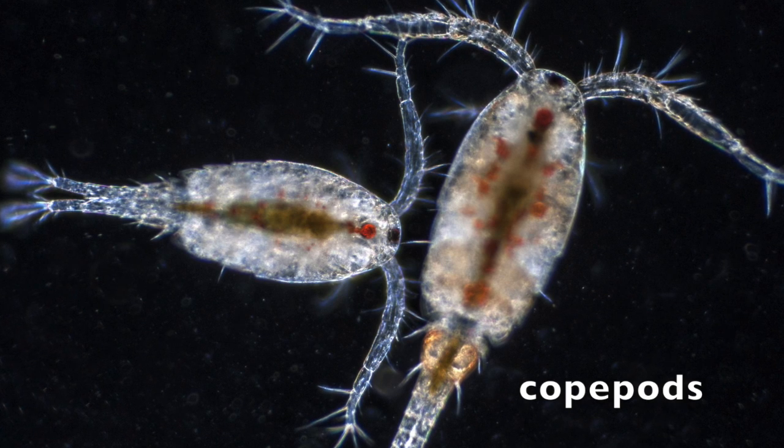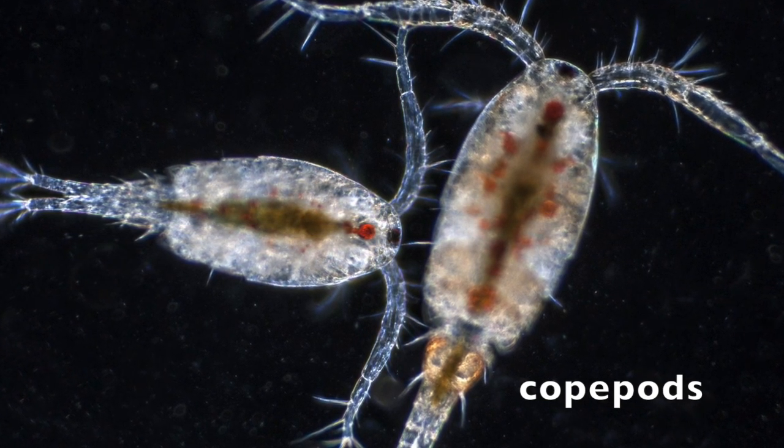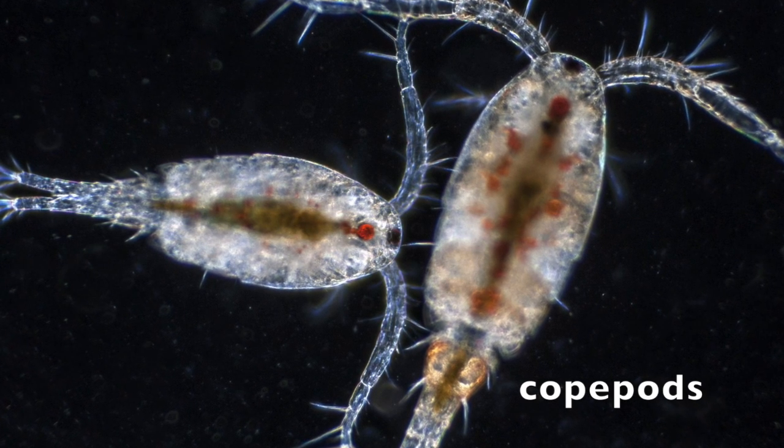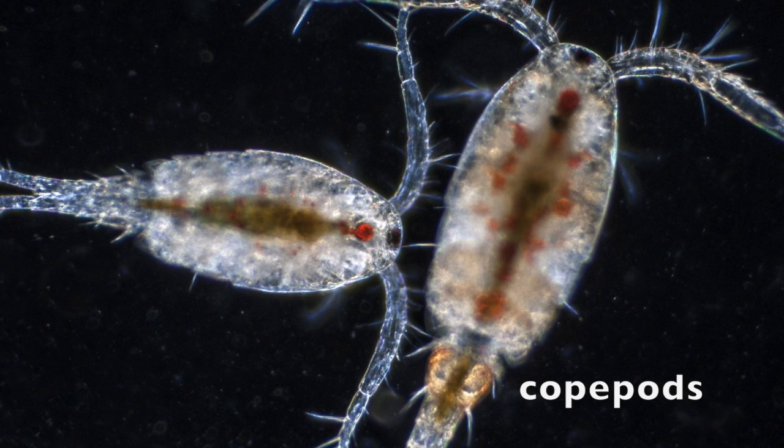Copepods. These little animals are first-order consumers and part of the zooplankton. They belong to a group of invertebrates called arthropods and are related to shrimp. Copepods are found in oceans worldwide.